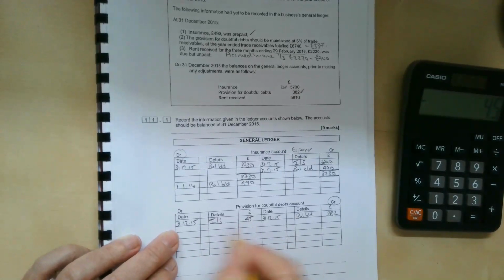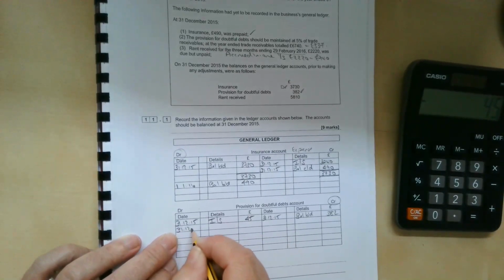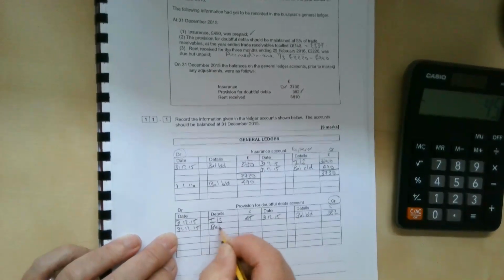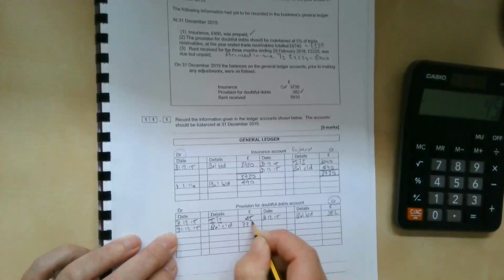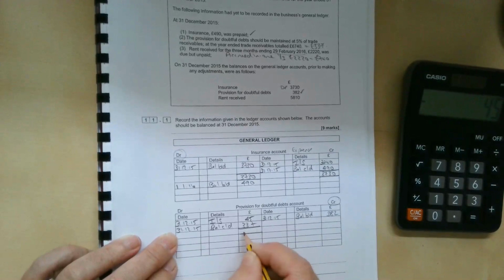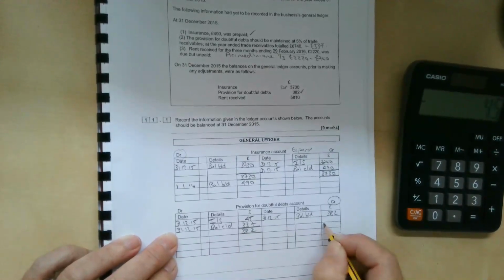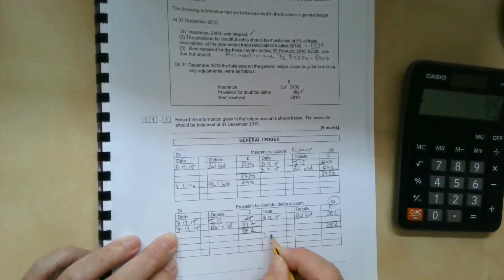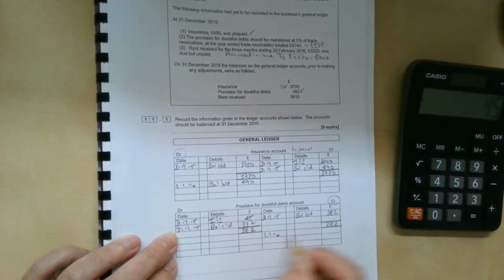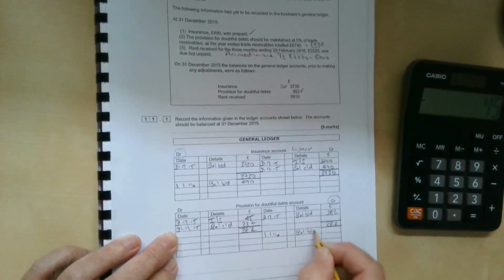So we've got income statement £45, which means that the balance carried down is going to be what we need it to be, 337. That's the figure that will be deducted from trade receivables on the statement of financial position. So both sides add up to 3820.2, and on the 1st of January 2016, we've got the BAL BD of 337.